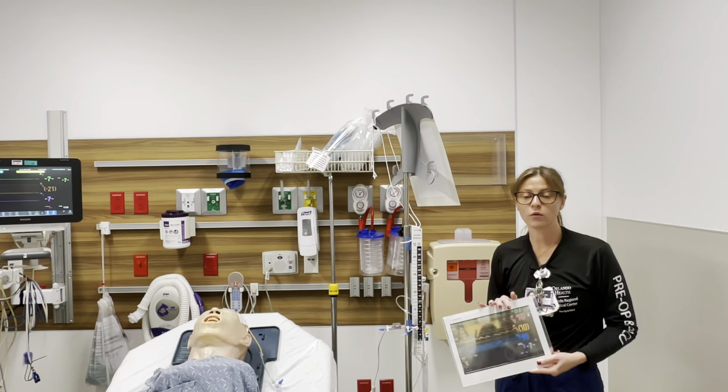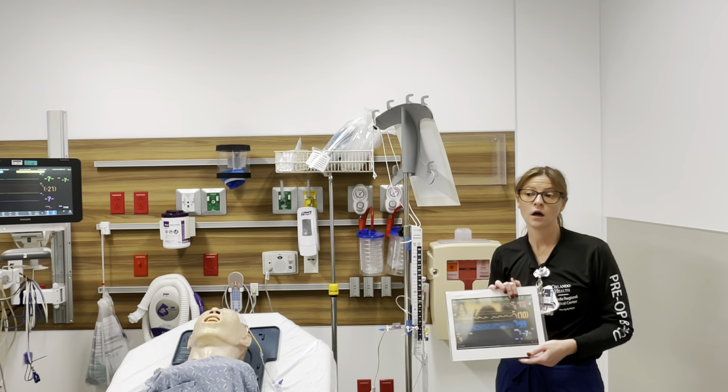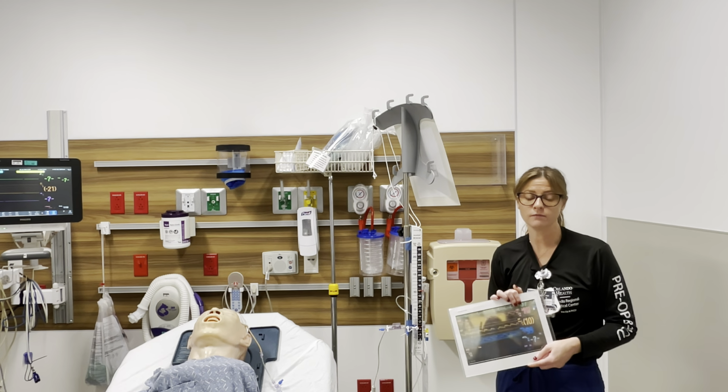Important for us here, while we're receiving the patients from the OR and they're waiting for their ICU bed, it's important for us to know how to manage the basics of the EVD. So thank you.